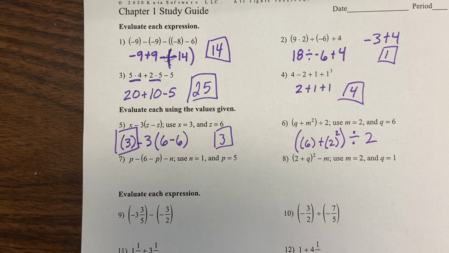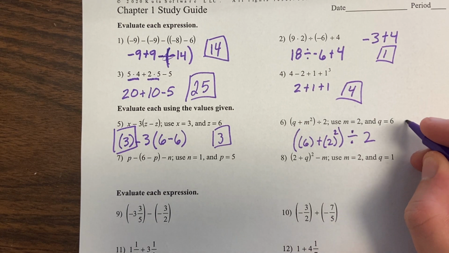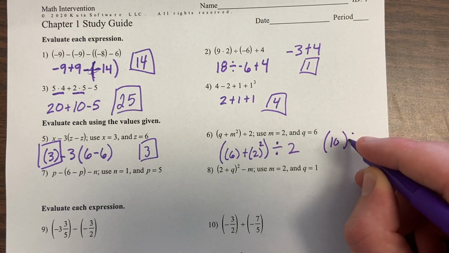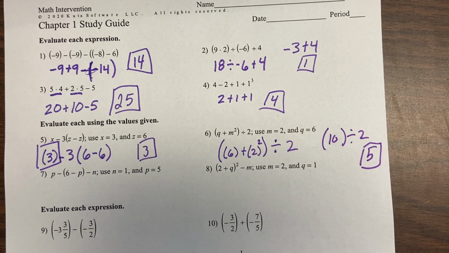All right, so again, being able to simplify following your order of operations, we have 2 squared there, which is 4. 4 plus 6 is 10. So now all of that junk inside parentheses takes us down to a 10. And we're going to divide that by 2. 10 divided by 2 is 5.